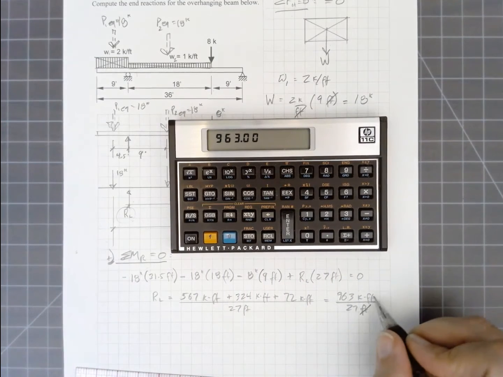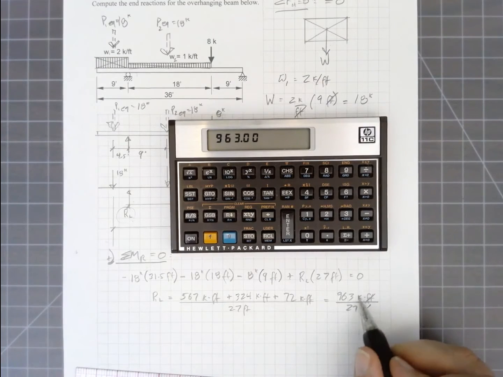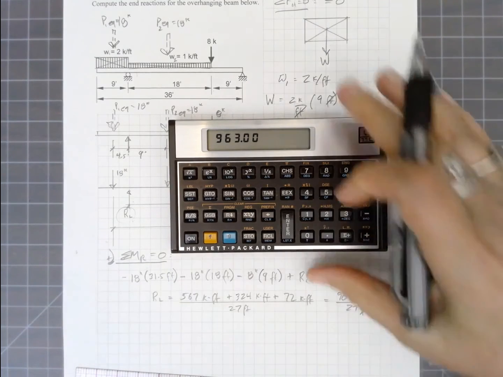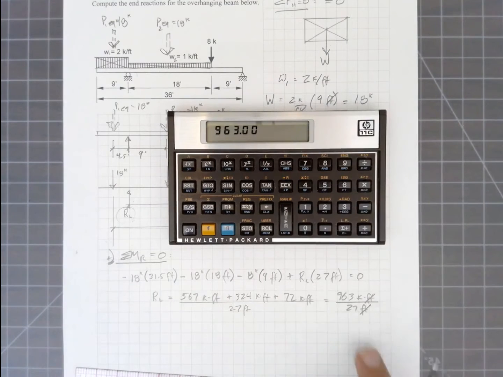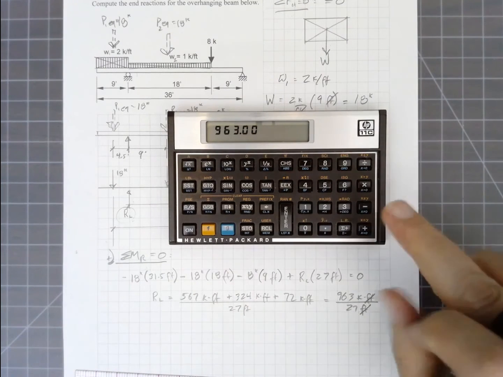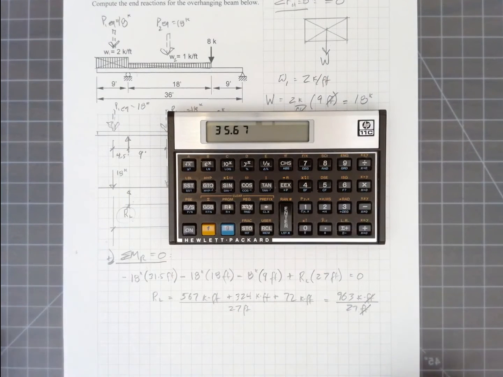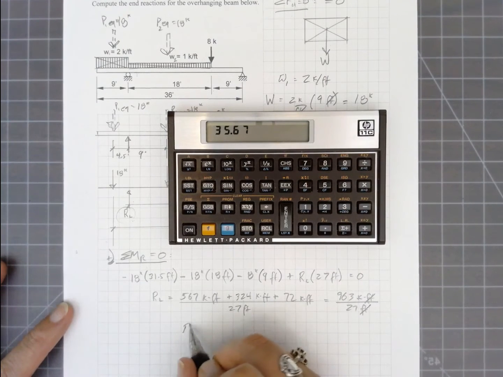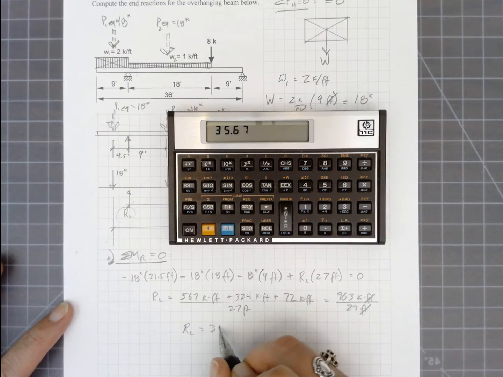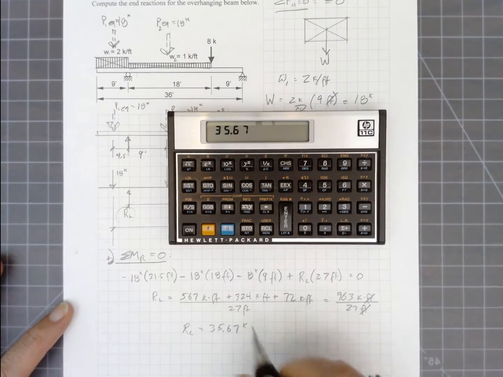We'll divide that by 27 feet. Feet will cancel, so we're left with kips. This is a force calculation, therefore units need to be in force. So let's divide that by 27 now, and we get 35.67 as our reaction.